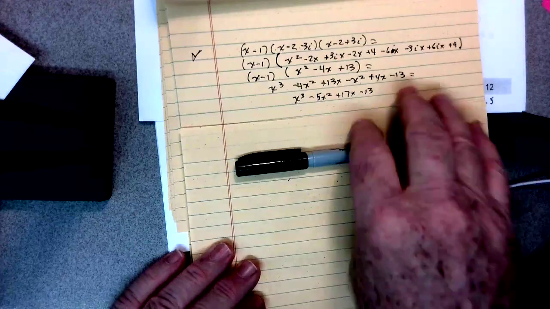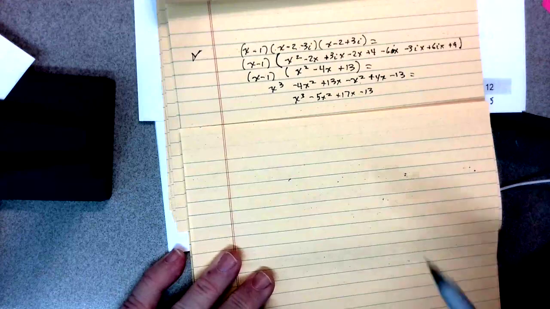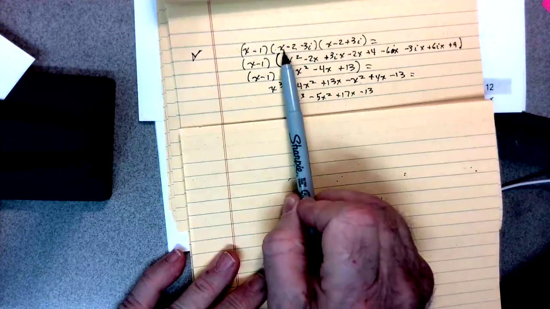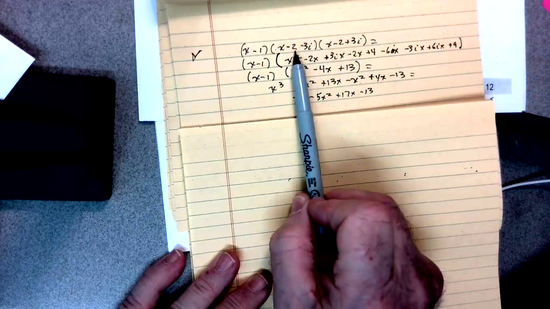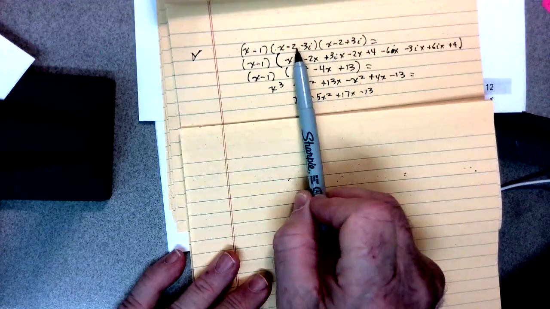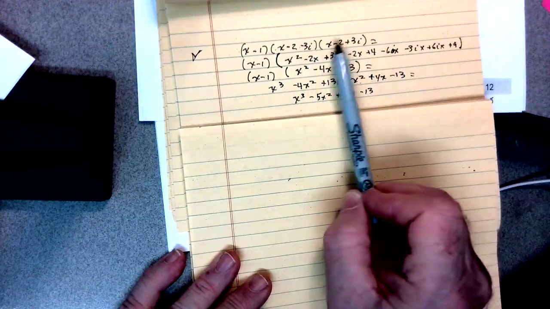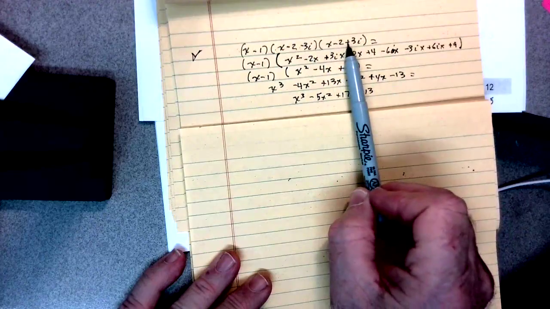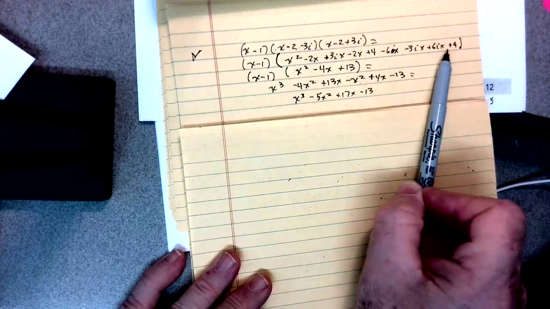You can follow through the tedious computations here. Some of them: x times x is x squared, minus 2x plus 3ix, minus 2x plus 4 minus 6ix, and so forth, minus 3ix plus 6ix, minus times a plus is a minus, so that would be minus 9i squared. i squared is minus 1, so it becomes plus 9.